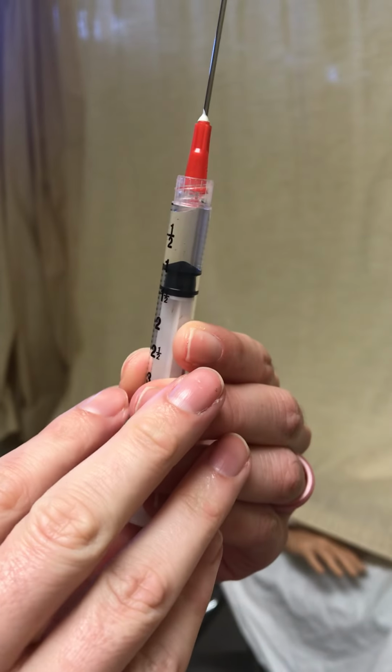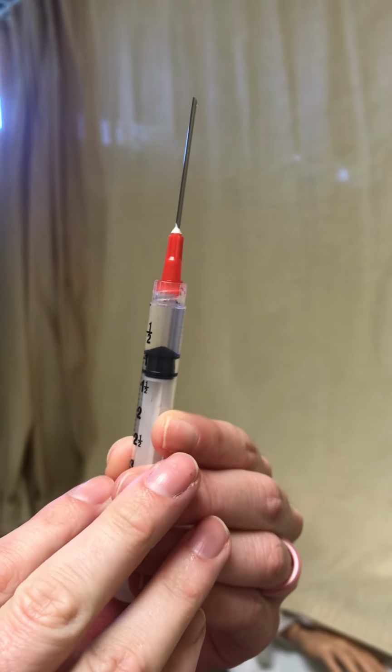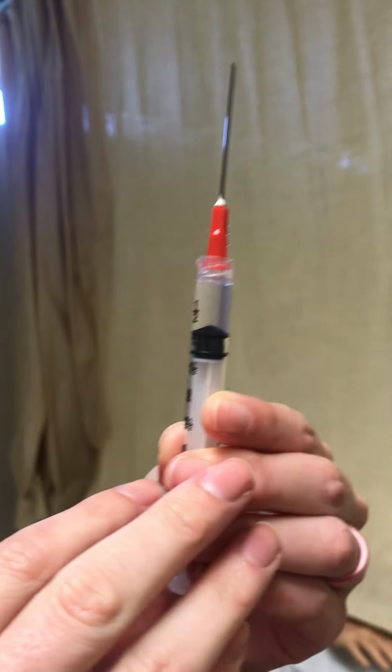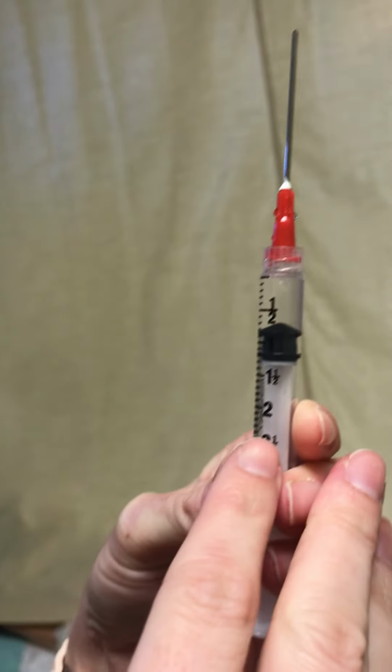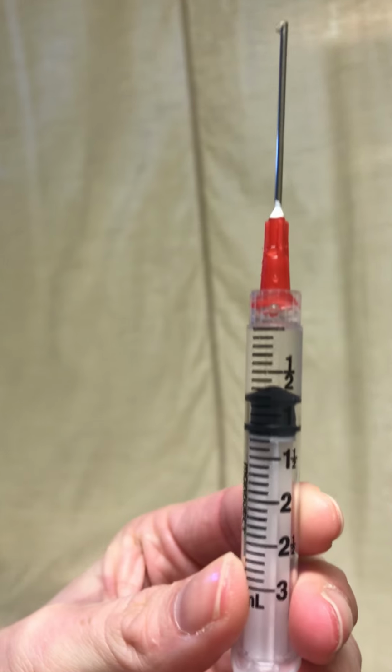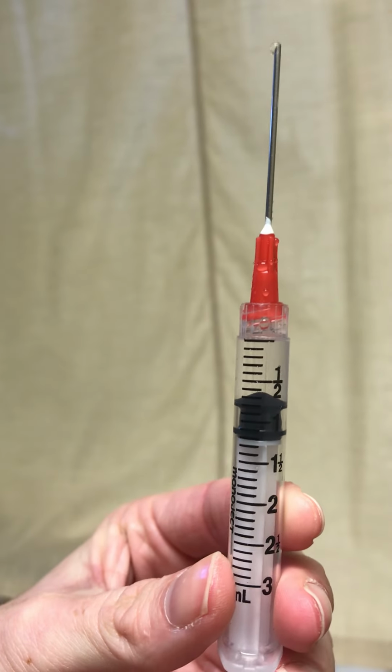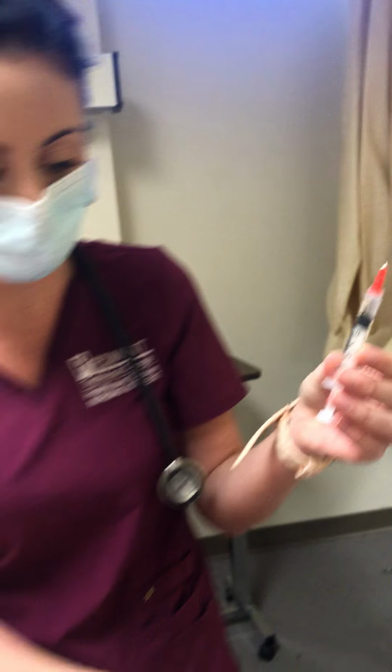Okay, and I'm going to make sure that there's no air bubbles and prime the syringe. Okay, and I have 0.8 milliliters of methylprednisolone.